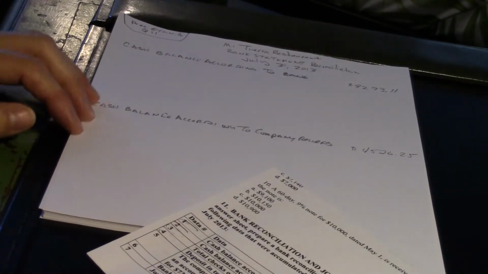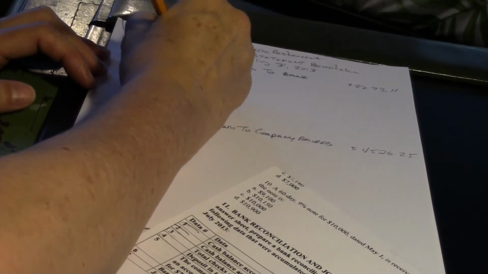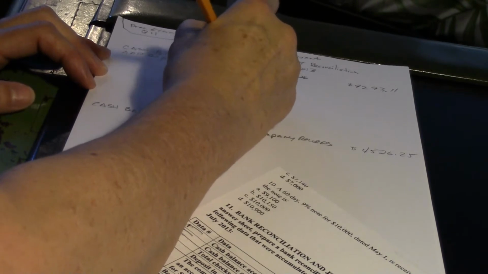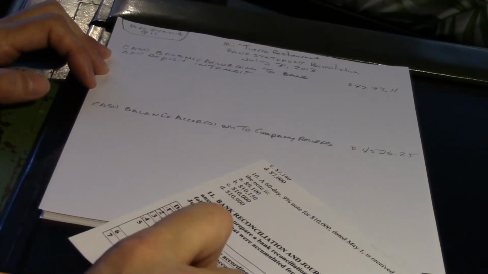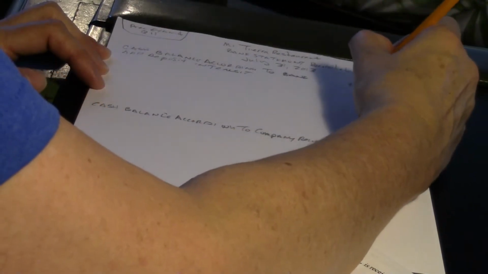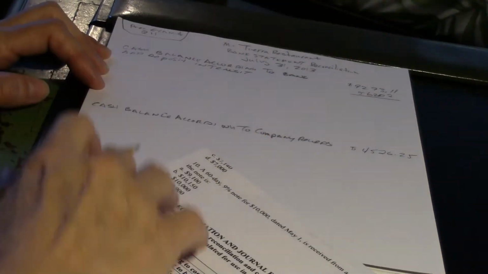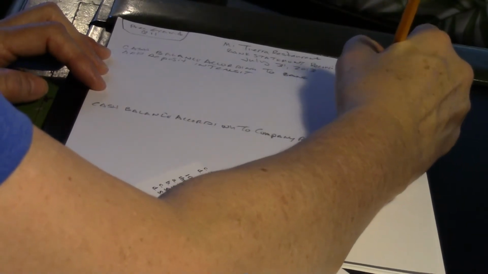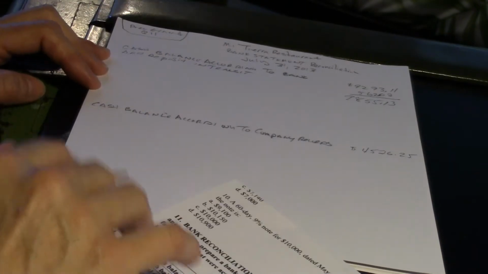So let's add those deposits in transit, 56,202. And that gives us a new total of 98,5513. Okay, so now from that new total we'll deduct our outstanding checks.